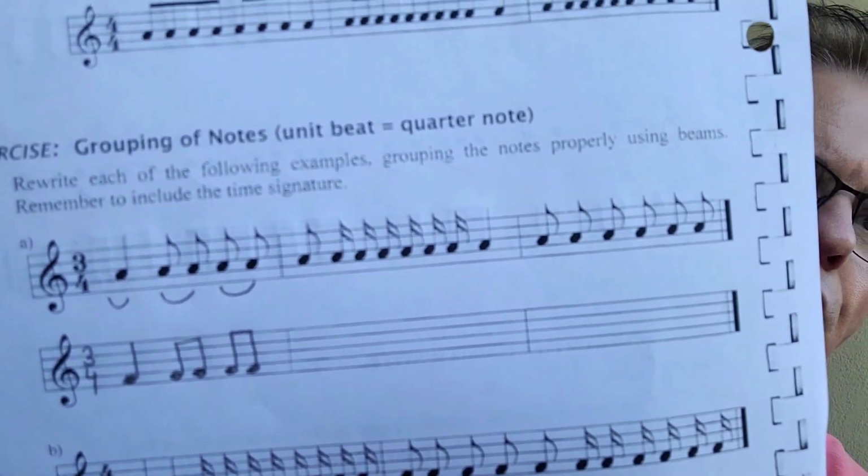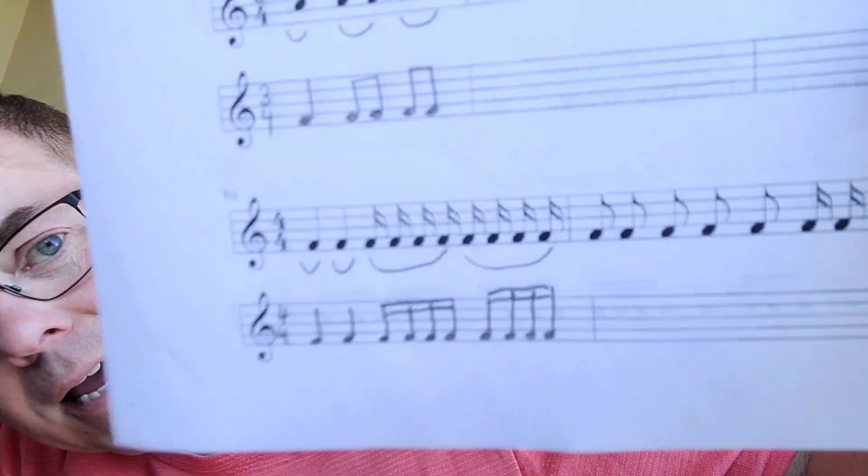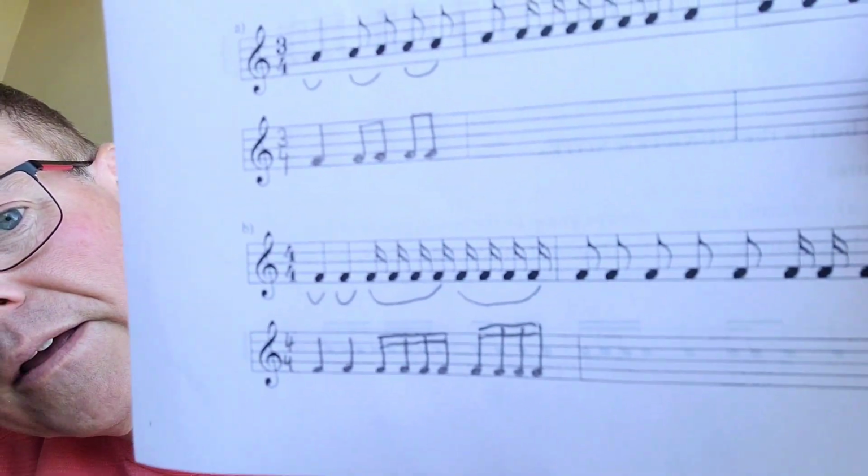And then you can continue and do that for the rest of that line. At the bottom on exercise B, we're in 4/4 time. So again, I scoop my beats. One quarter stands alone. Another quarter stands alone, so that's 2 beats. It takes 4 sixteenth notes to make 1 quarter note. So 4 get a scoop, and then the next 4 get a scoop. I repeat my time signature, and this is what I get for my answer there.